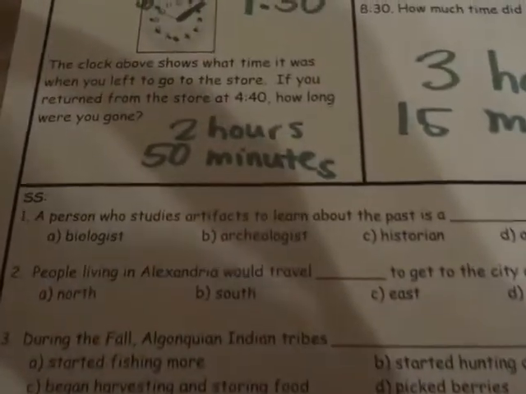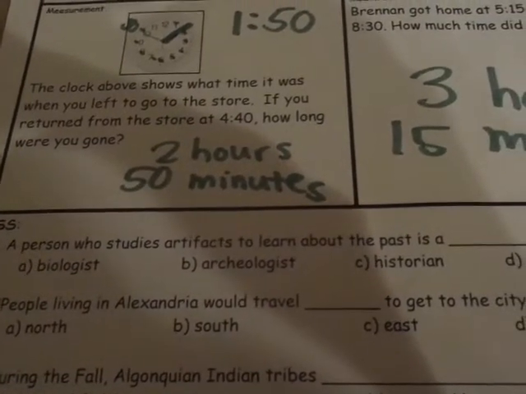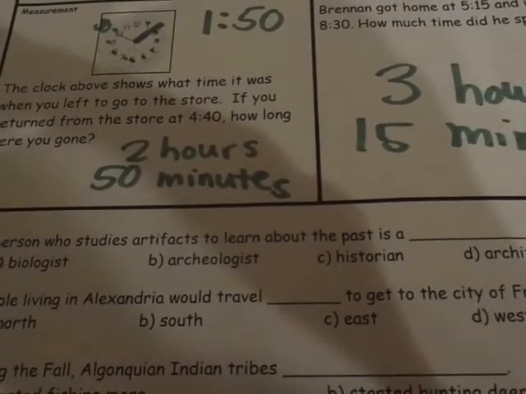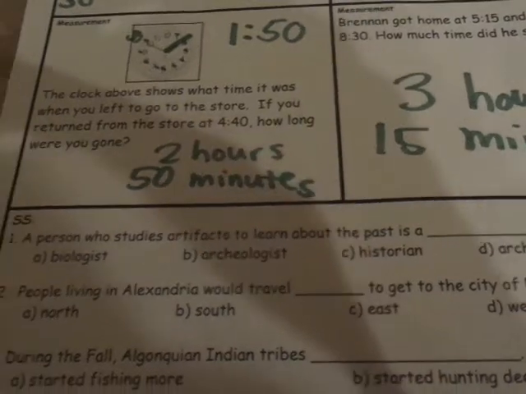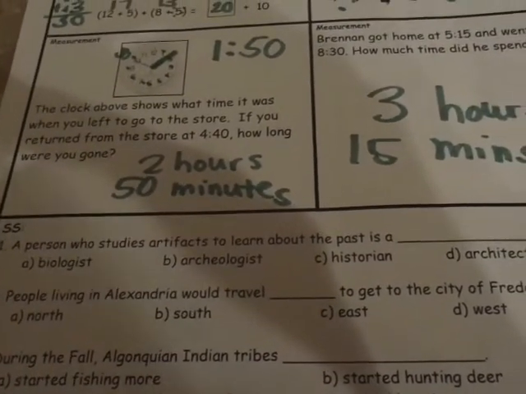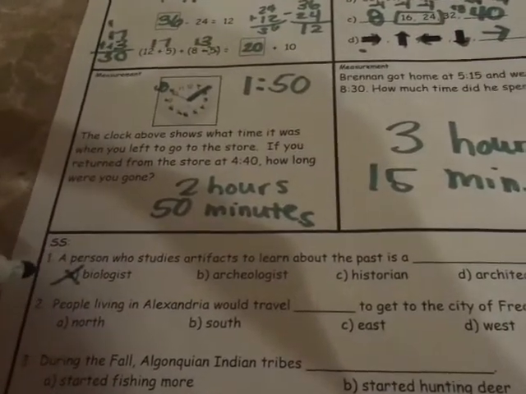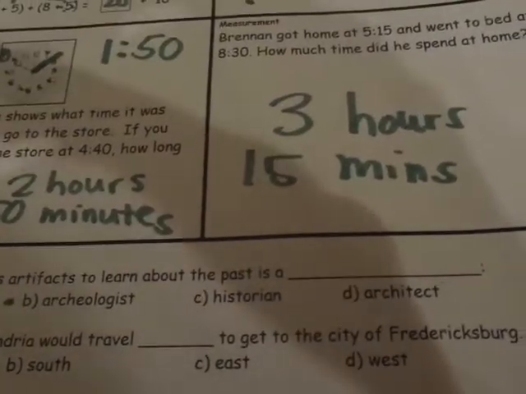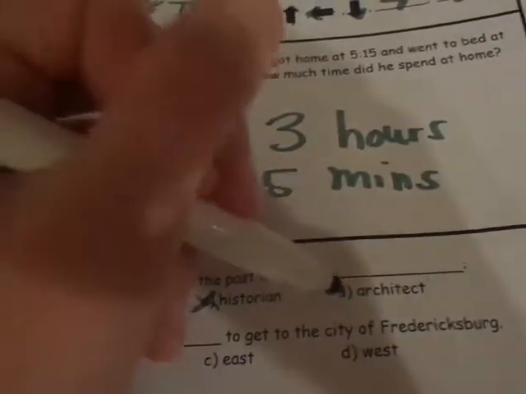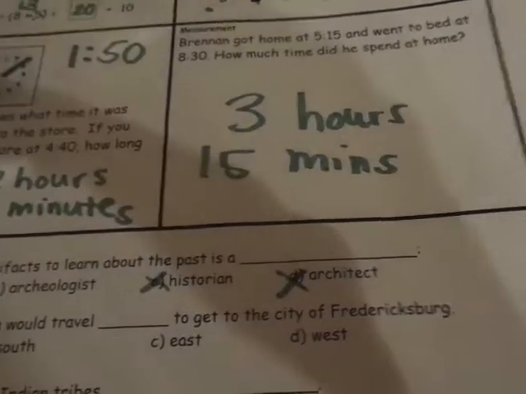All right, now our social studies. A person who studies artifacts and learns about the past is a blank. A, biologist, B, archaeologist, C, historian, D, architect. So a biologist studies life that's living. Archaeologists, they study artifacts. Historians, they study the past, but not specifically artifacts. An architect is someone who builds things. So the best answer is B.